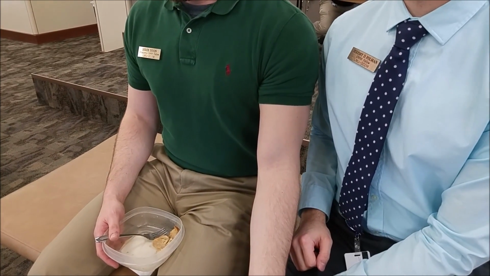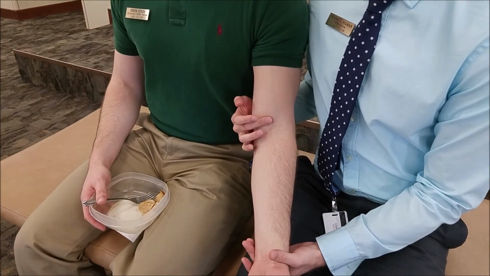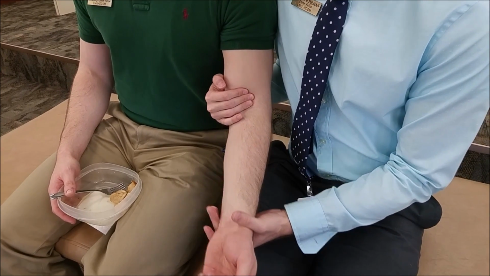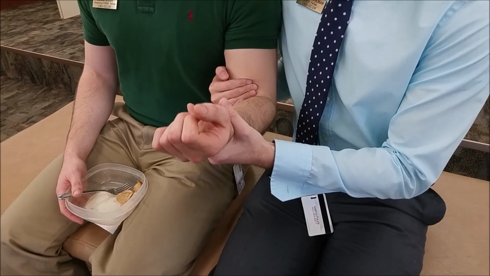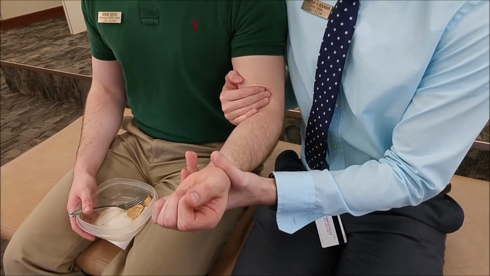Reciprocal inhibition, muscle energy of the bicep. So now we're going to treat the bicep. The first thing that you're going to do is palpate for tenderness. He's going to be tender around here. So what I'm going to do is I'm going to bring him into his restrictive barrier, which is lengthening the muscle, which is muscle extension.